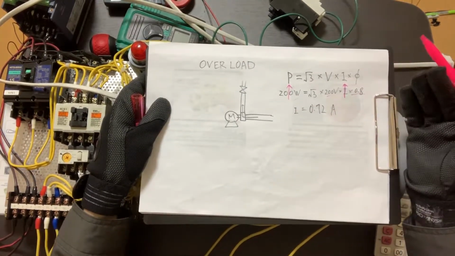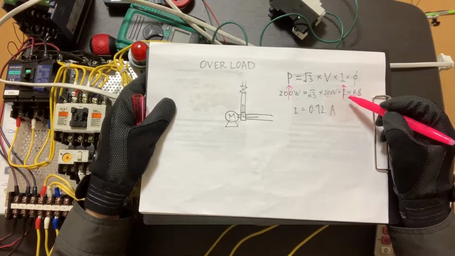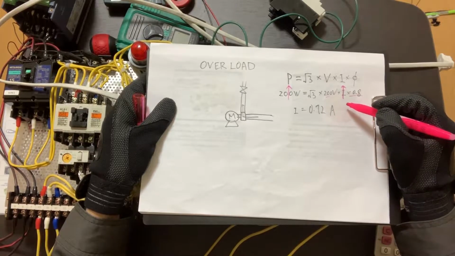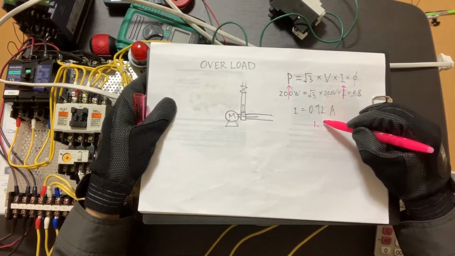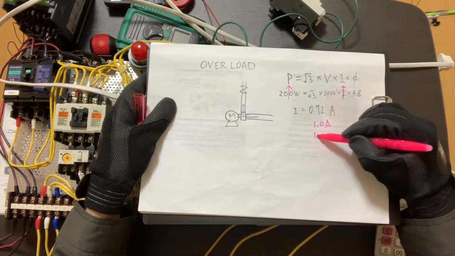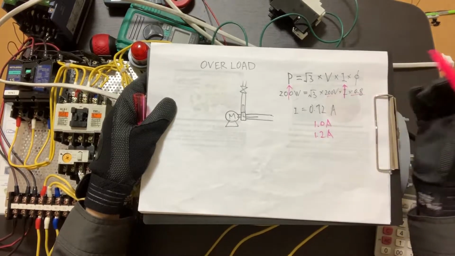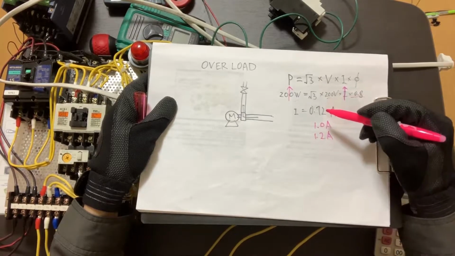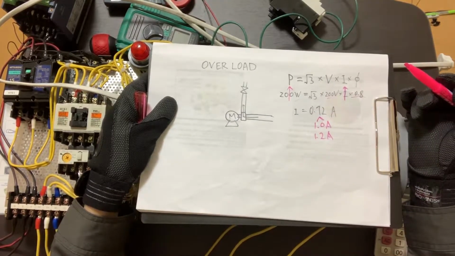I don't know exactly, but maybe the current will be like 1 ampere or 1.2 ampere, something like that. The point is it exceeds the rated current.